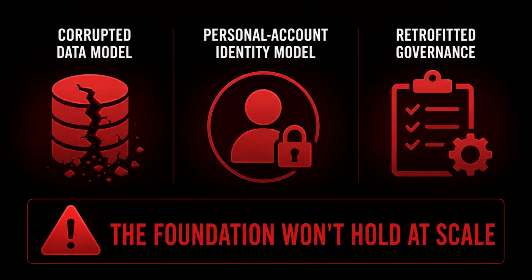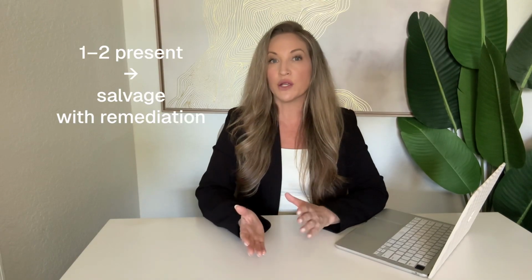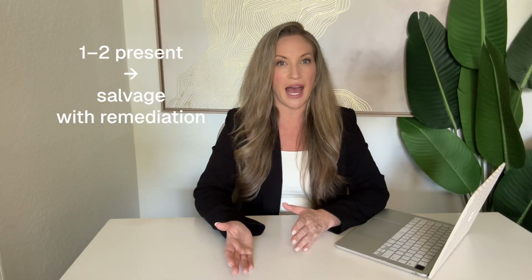Corrupted data model, personal account identity model, retrofitted governance. If all three are present, I recommend a controlled rebuild. Not because the existing solutions have no value, many of them may be worth preserving, but because the foundation they are sitting on will not support what the organization needs the environment to do at scale. If only one or two are present, salvage is the path. But the remediation scope needs to be priced honestly before that decision is made.